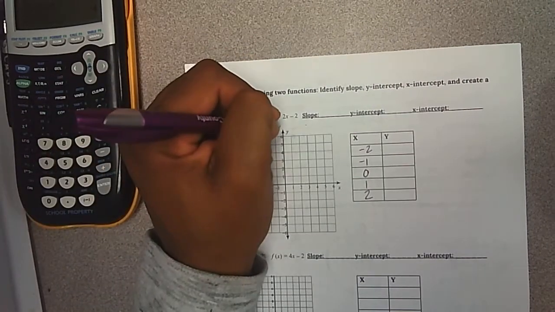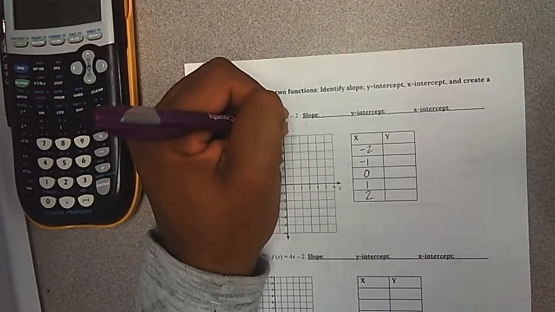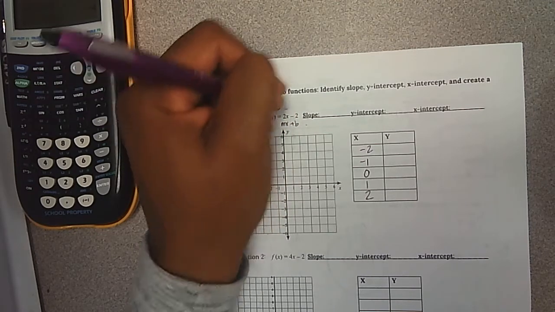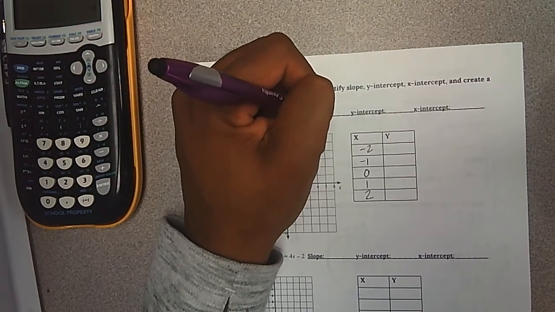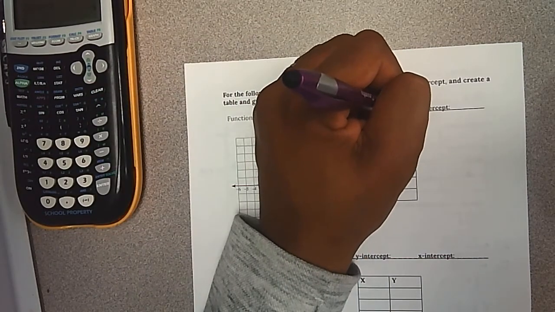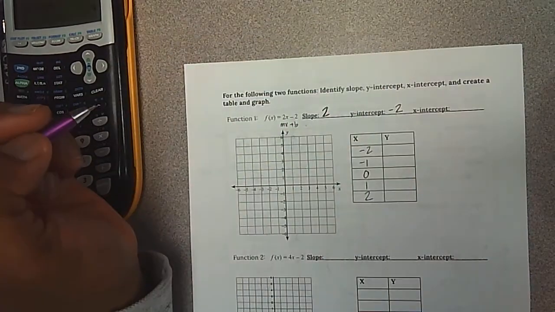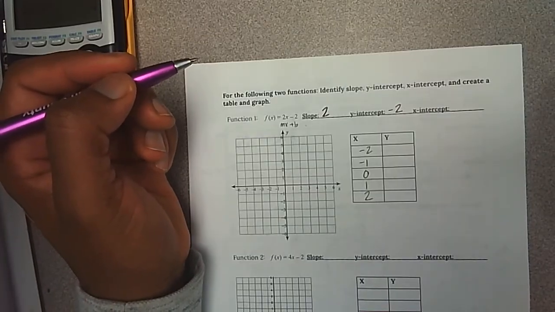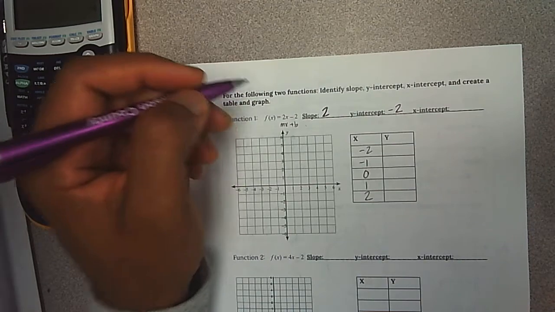So we know slope-intercept form, y equals mx plus b. So our slope is 2, because your slope is always with your x. My y-intercept is -2. Ooh, my x-intercept. My x-intercept is when y equals 0.